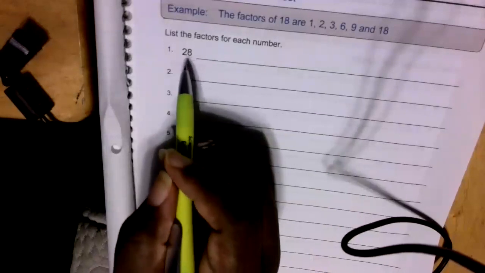Number 1 is 28. I'm going to go to my scratch paper and make a T-chart, which is basically just a T. We use it in math, we use it in ELA. In math, we use it to label our factors. At the top, I'm going to put my number, 28. Where my T comes together, I'm going to put my multiplication sign, because the factor on this side times the factor on this side will give me 28.